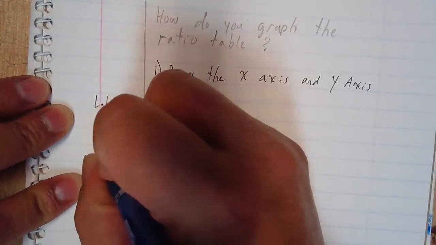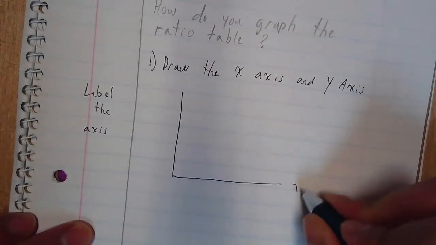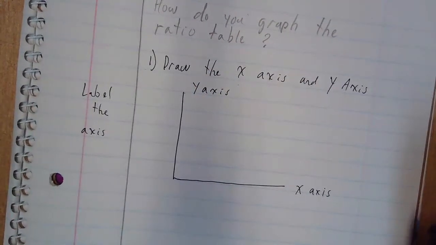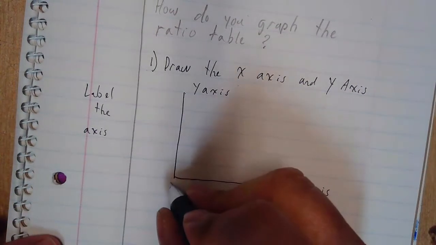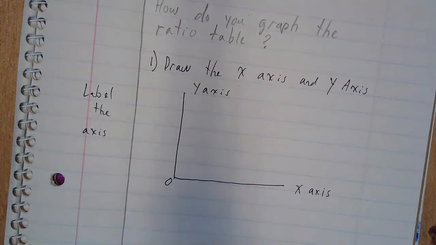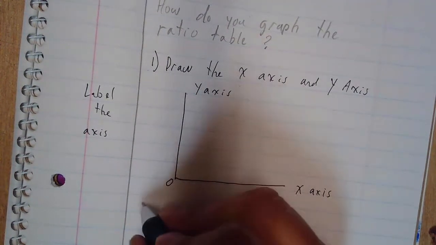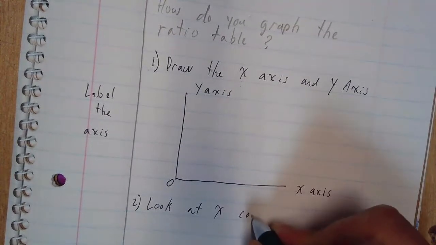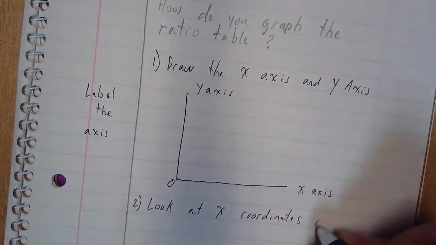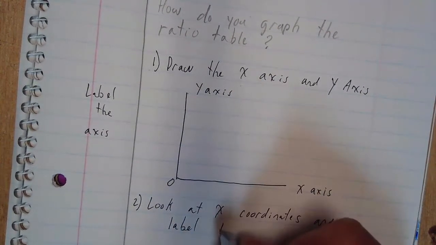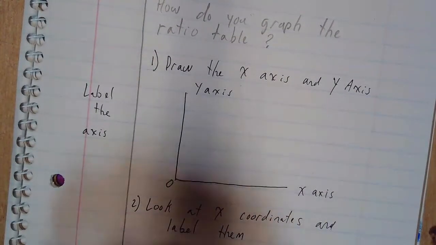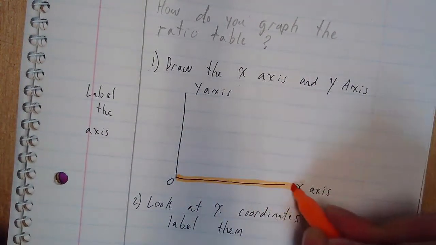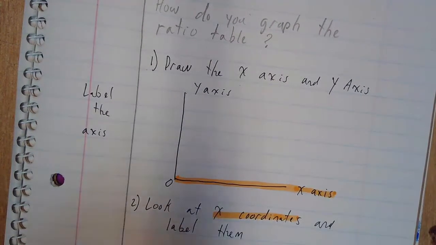Label the axes. It's too easy to go too fast and goof up the x for the y or the y for the x. All right. Draw the x-axis and y-axis. Add the 0. Okay. Look at the x coordinates. Again, just to remind you, you don't have to do this, but it might be nice: x-axis, x-coordinates, and label them.